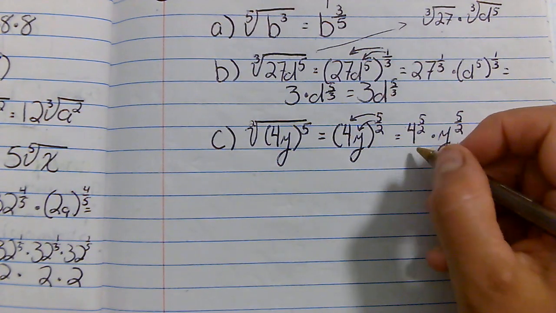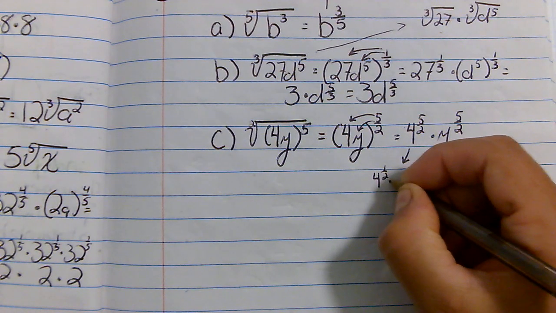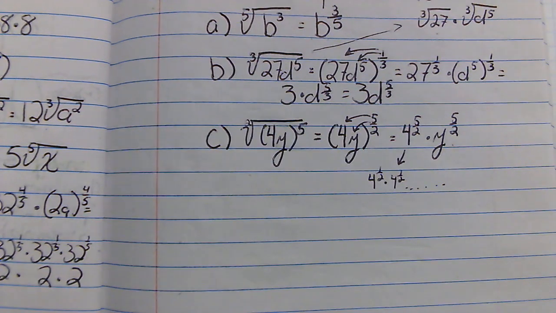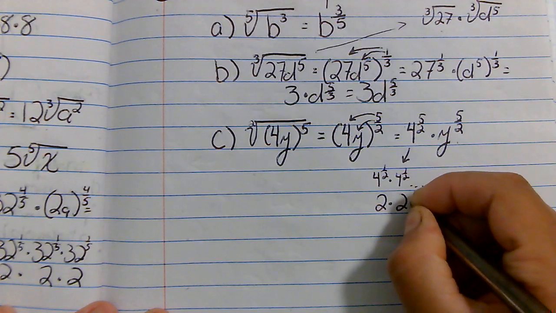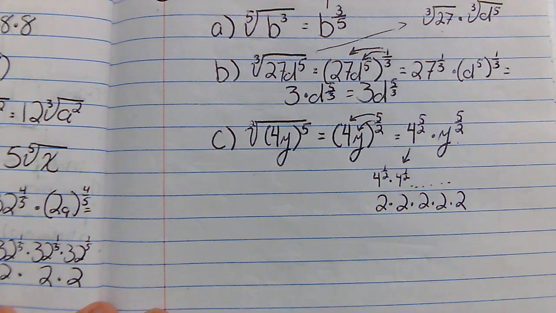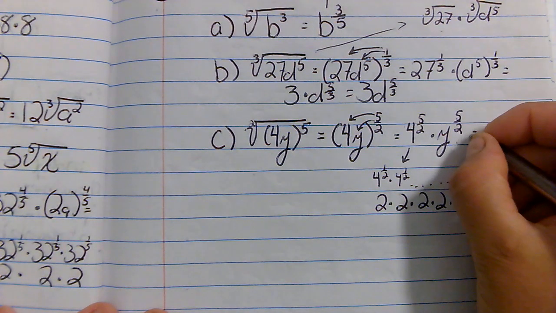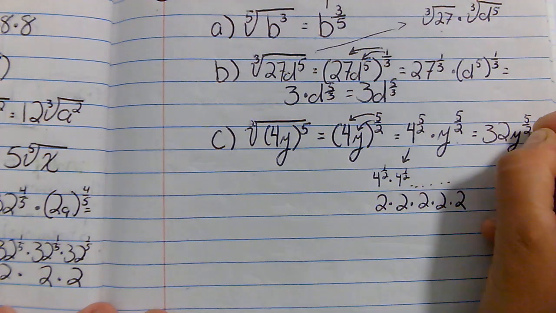But I can simplify this more. And I want you to think of this. It's 4 to the 1/2 times itself 5 times. Okay? I'm not going to write it all out. So 4 to the 1/2 is the same as the square root of 4. So you could do it as 2 times 2 times 2 times 2 times 2. Which is 2 to the 5th power, which would give me 32. So 32 y to the 5 halves.